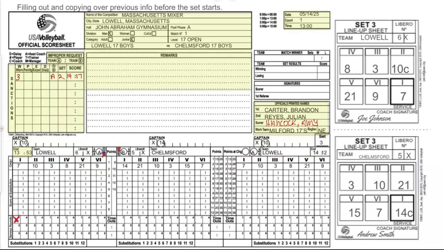So even though we'll be working from the left and the middle side for the first part of the set, there are still some things for Lowell that will have to be copied over to the right side. So we would record all substitutions, if the libero serves with the triangles, timeouts, captain changes, all of that would need to go on the left and the right side for Lowell. But then after the switch happens, no more left side.